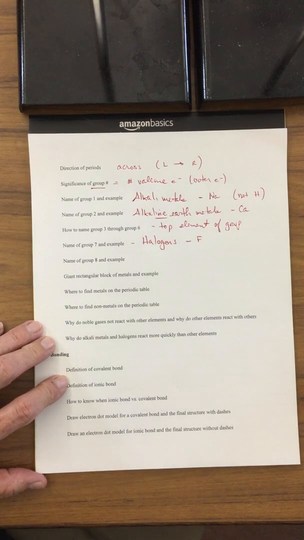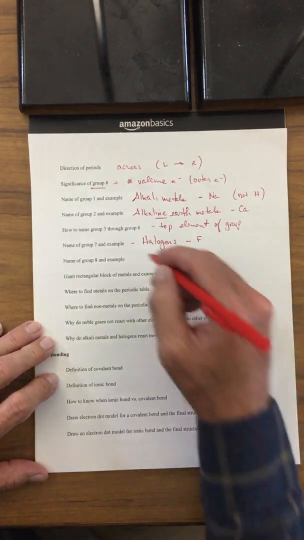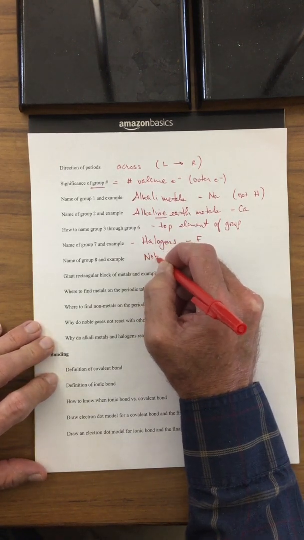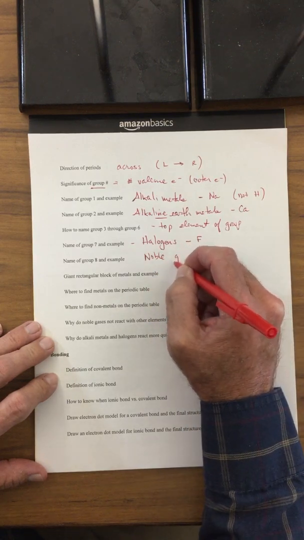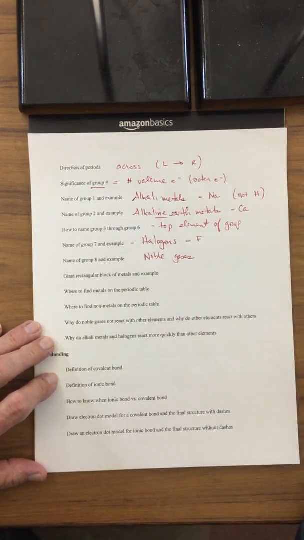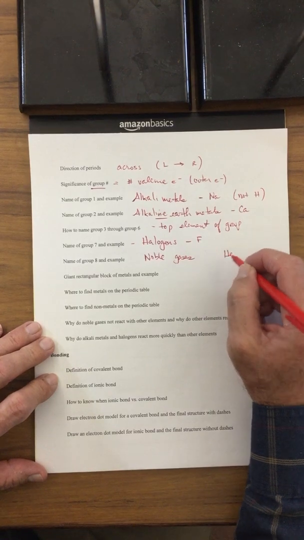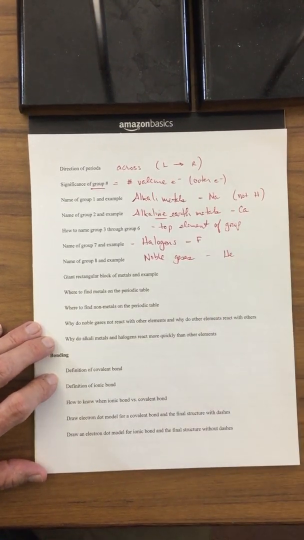Name of group 8, it is not the helium group. These are called your noble gases. Example, the top one is helium.